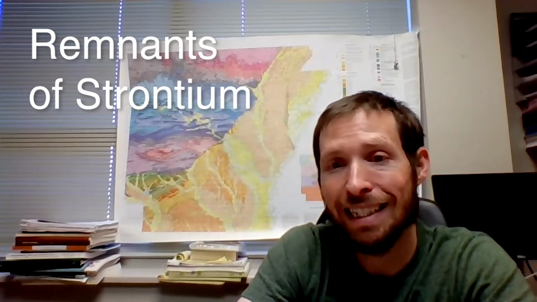We take that enamel, and inside that enamel, it has remnants of the strontium that was in the teeth at the time the animal formed the teeth. So the different isotopes in the enamel, dentin, or bone can be used to understand the environment they lived in and what they ate or where they lived, based on the isotopes deposited in their teeth or bones.